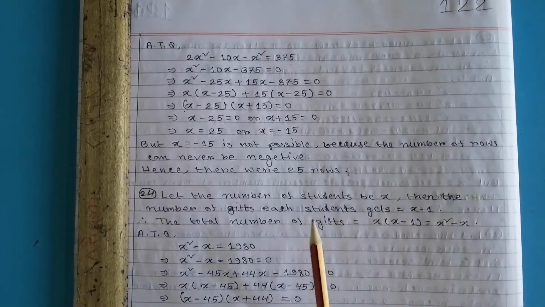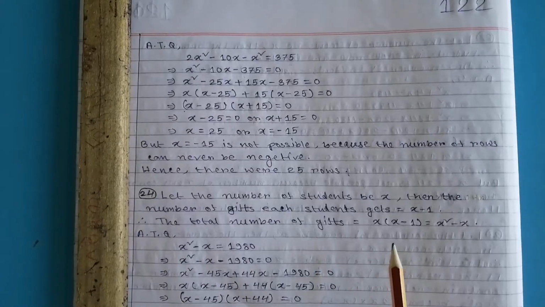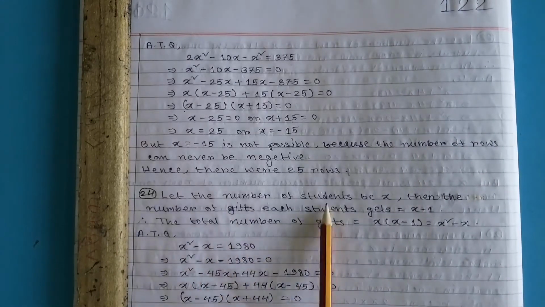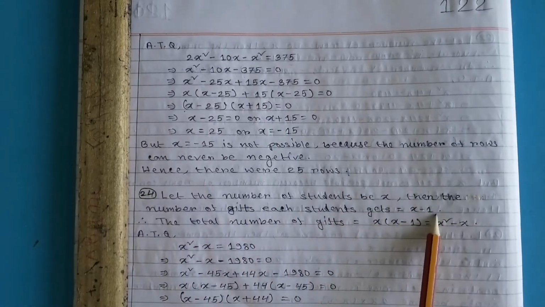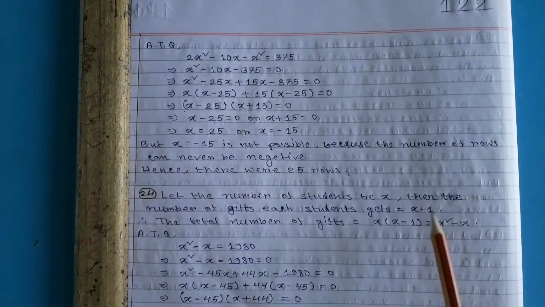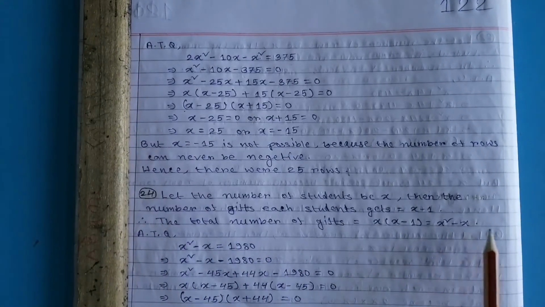So you will give gifts to other students, that is, x minus 1 students. So you will give x minus 1 gifts to x minus 1 students, and you will get x minus 1 gifts from x minus 1 students. The number of students is x, but each student gives x minus 1 gifts, because you are not giving a gift to yourself. So the total number of gifts equals x into x minus 1, that is x square minus x. The number of gifts given is 1980.